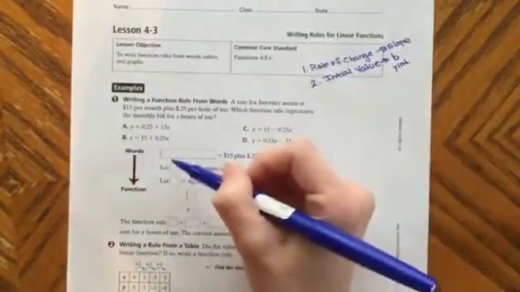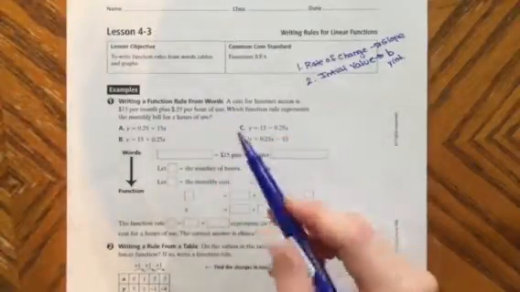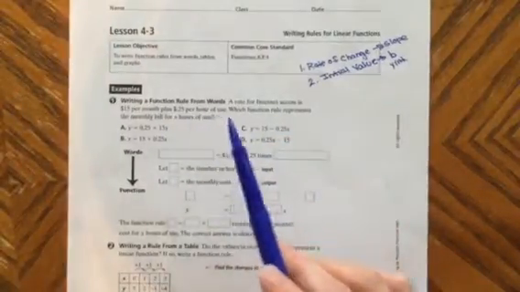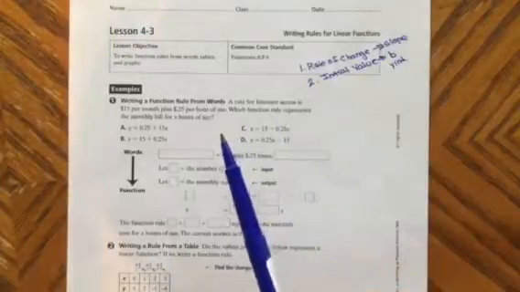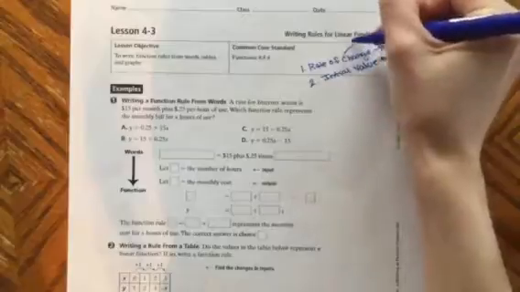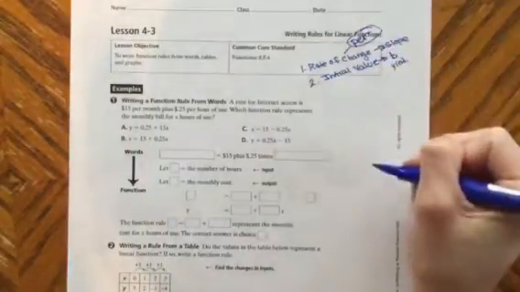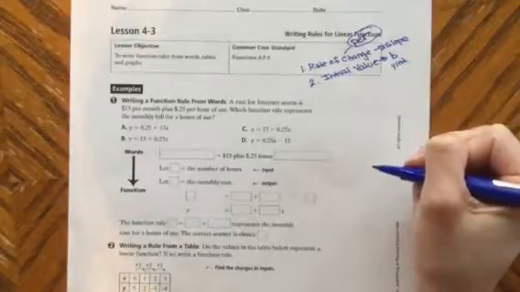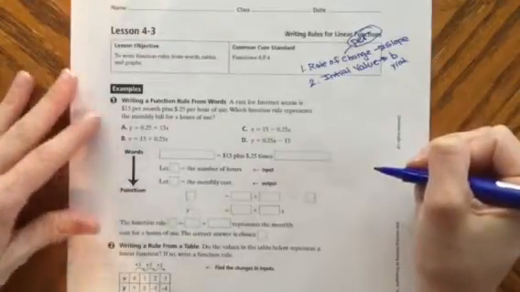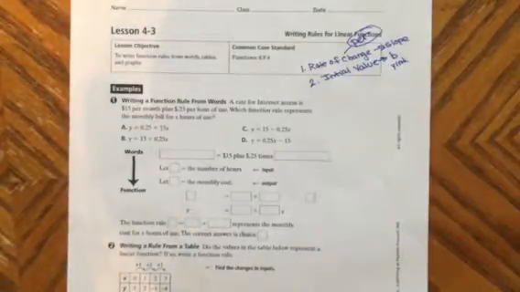So let's come over here first. It says write a function rule from the words. Okay, so first, remember, when we're looking for a rate, which is our slope, we're looking for the word per. Okay, that's really important. So let's look for that here. I'm going to get my highlighter and highlight it when I see it.